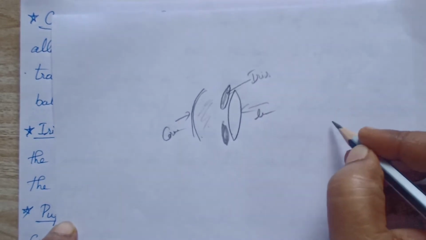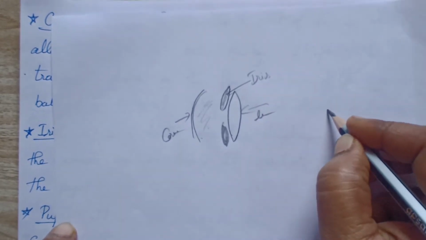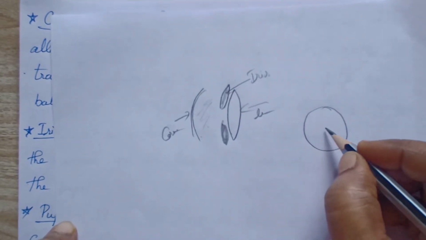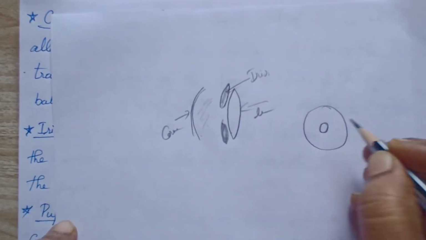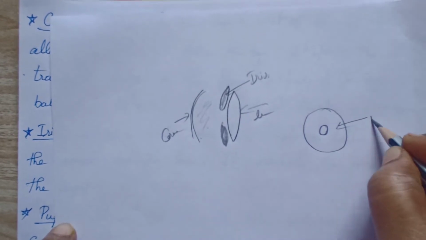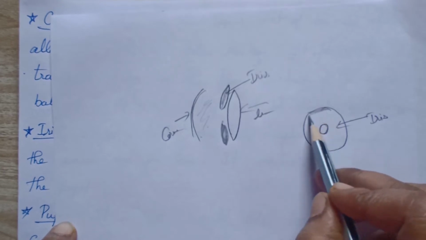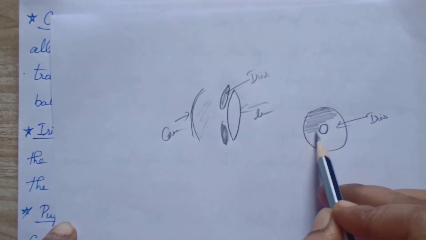If it is in the front view, how will it look? This is the iris, and the central hole inside is the pupil. The iris is not a transparent medium, so light will not pass through it.